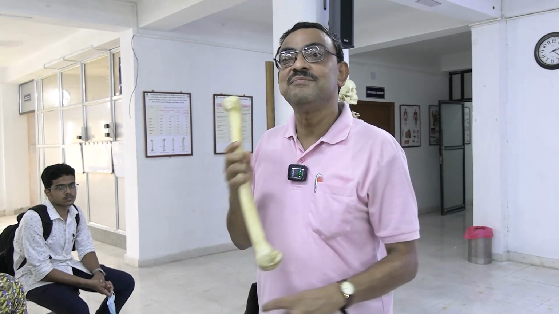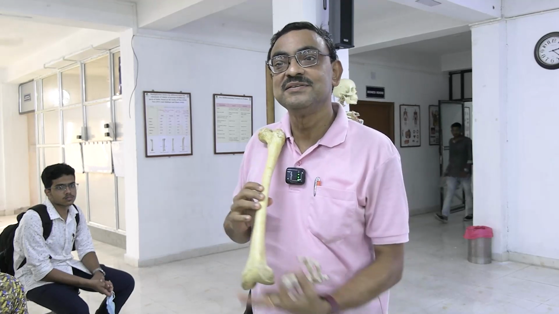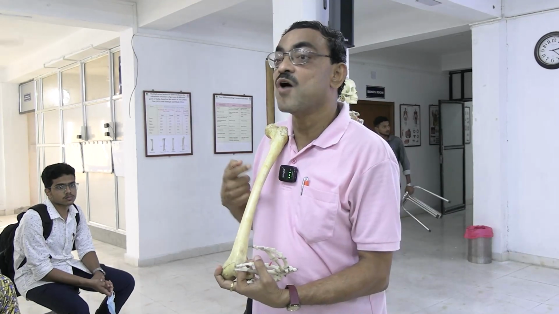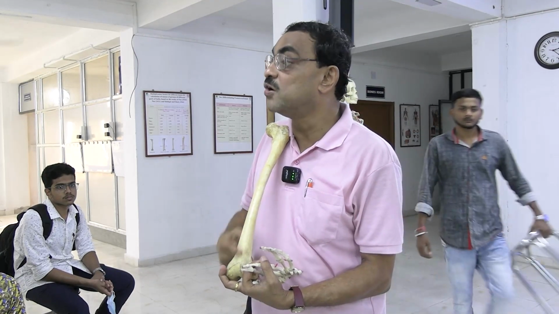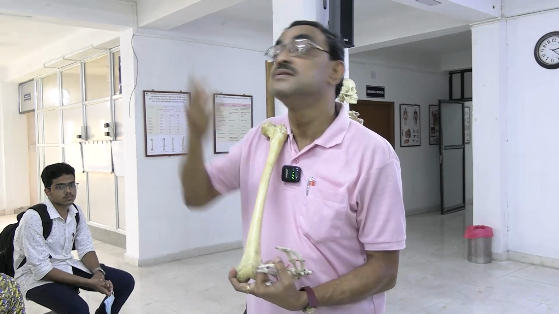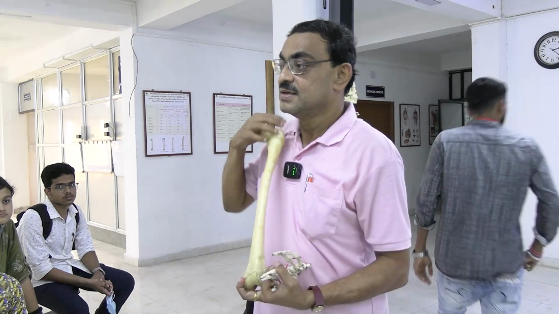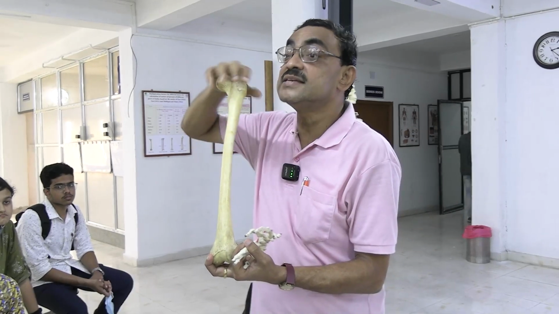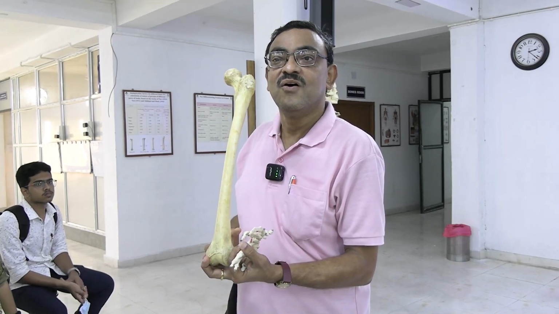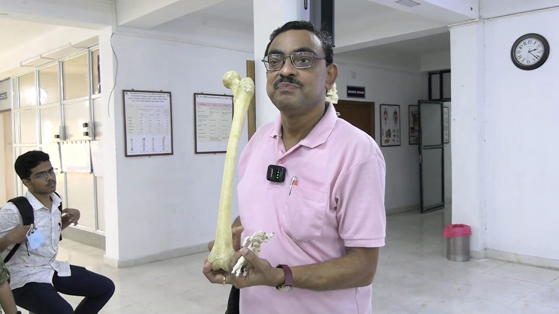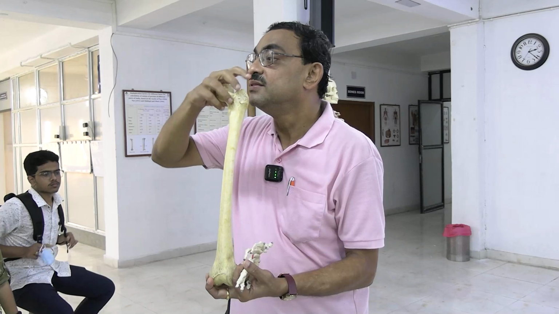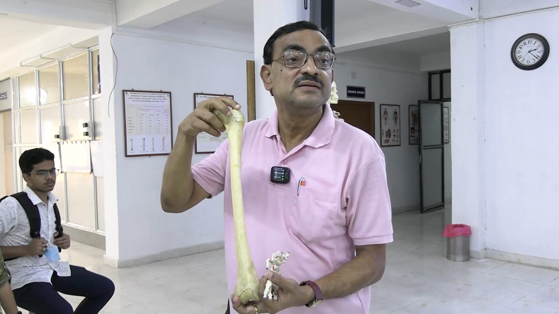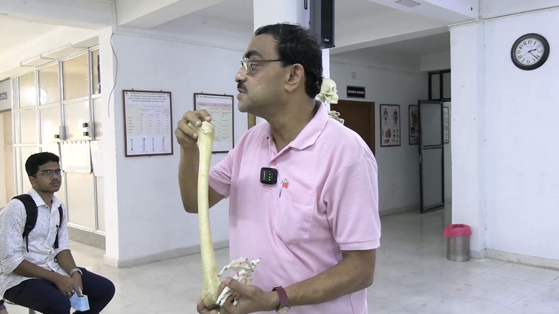Again I am repeating, what is primary center of ossification? From where the major part of the bone ossifies and which appears before birth. Secondary center of ossification, from where the accessory parts of the bone, that means the ends, ossify. And the secondary center of ossification appears generally after birth.